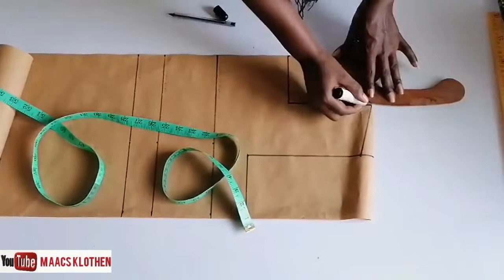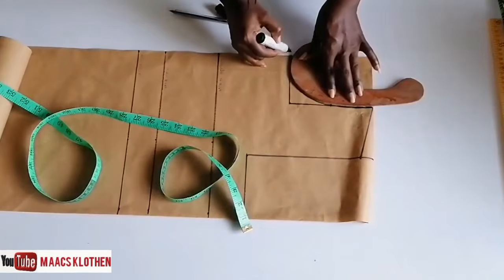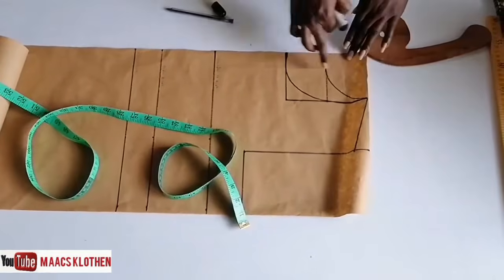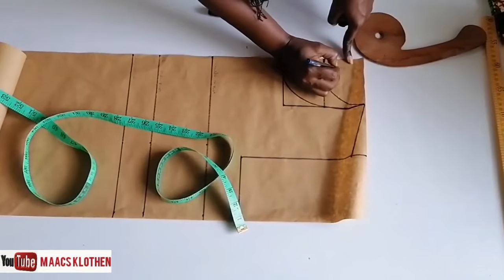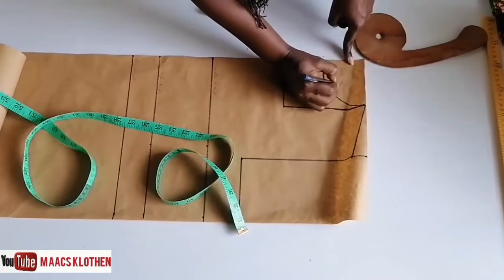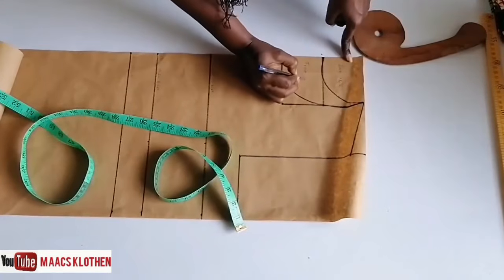And so we are drawing the neck shape for the back. We are using a round neck, as we did for the front. You can use any neck shape of your choice. Do you get it? So we are just labeling it back neck and then front neck. As a beginner, label it so that you don't get confused.